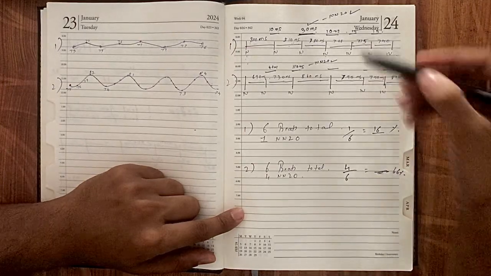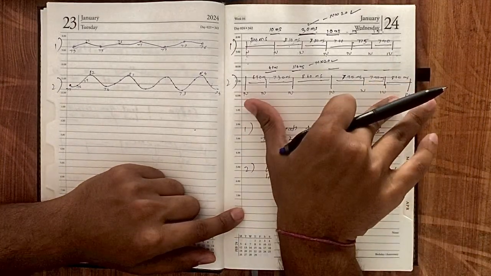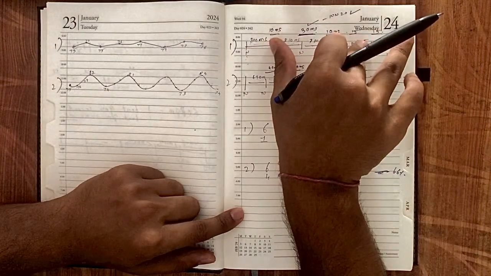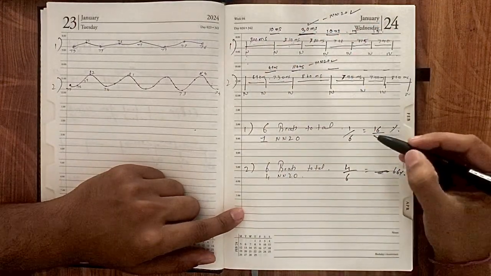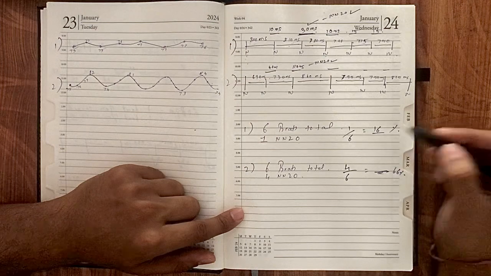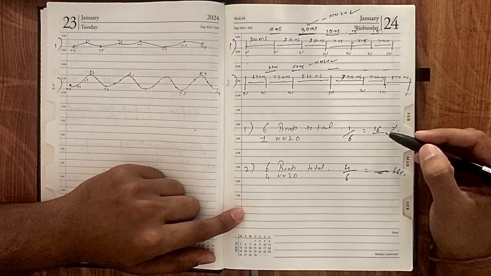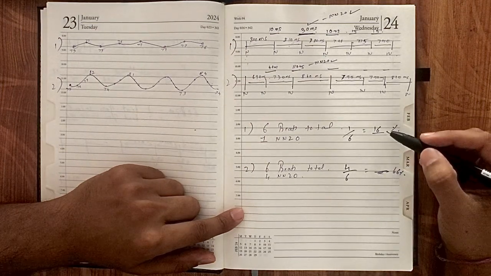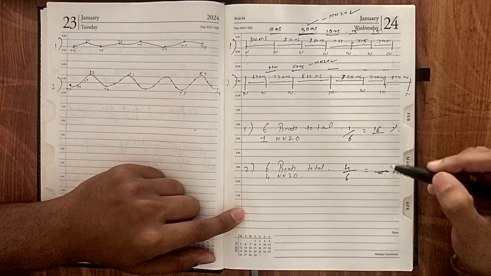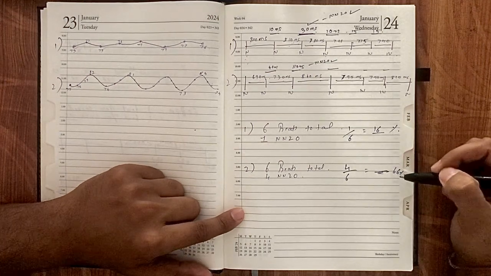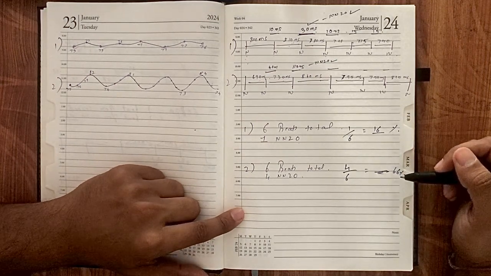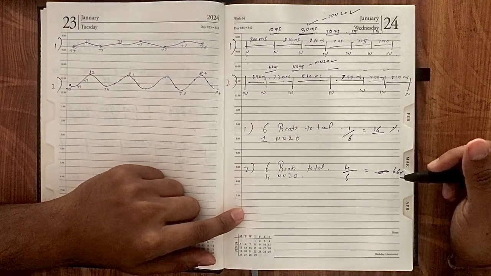So as you can see, this is much healthier, this is much less healthy. This one has around 16, and 16 in general is also considered quite good for pNN20, and this one has 66, which is much higher, and again 66 is pretty good for pNN20.